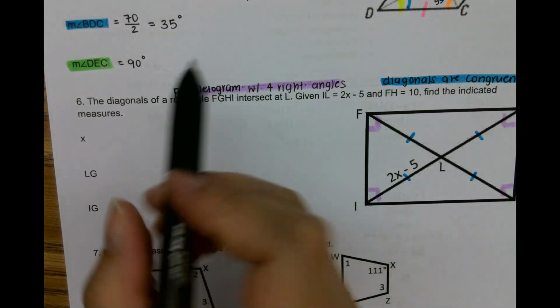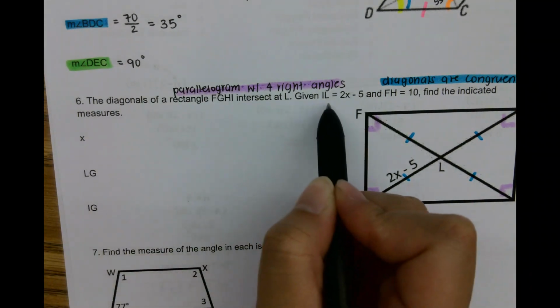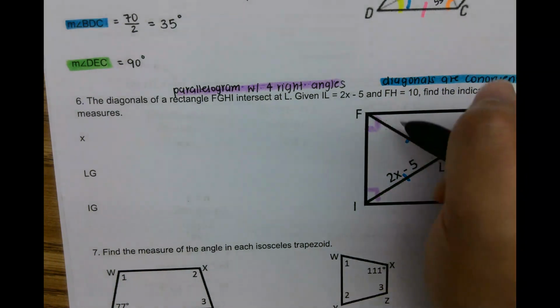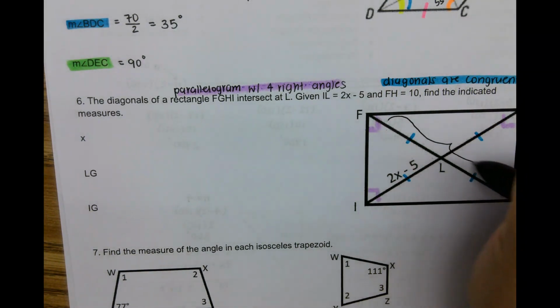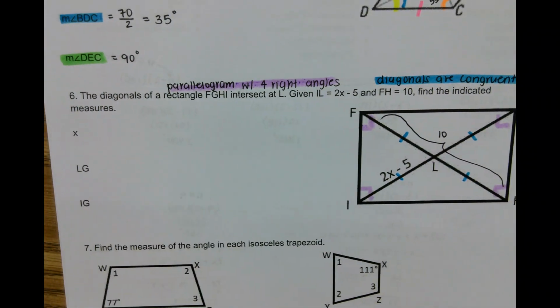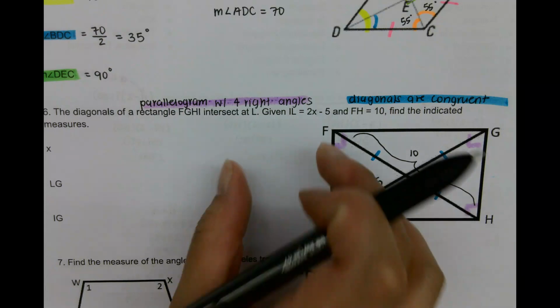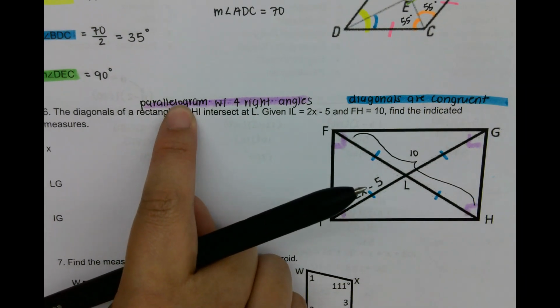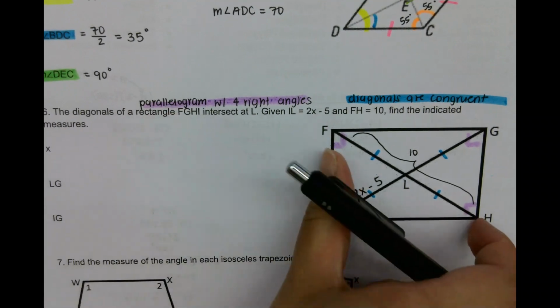So here in my given information, I know that IL is 2x minus 5. I know that FH, which is all of this, equals 10. Keep in mind that since a rectangle is a parallelogram, it follows the parallelogram rules, which tells us that the diagonals are bisected.